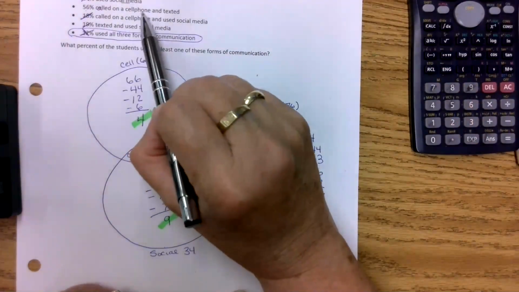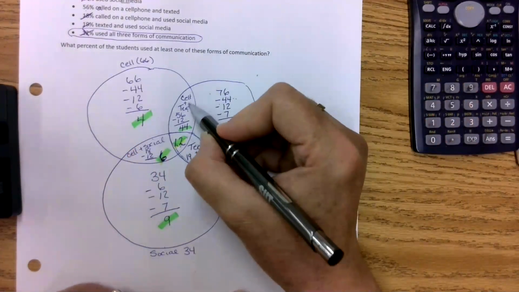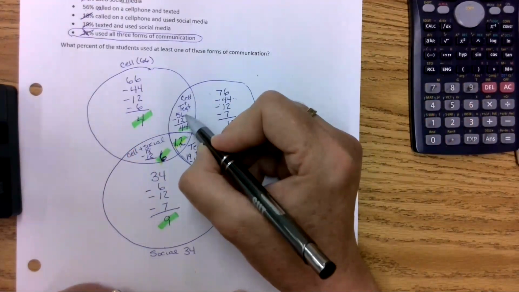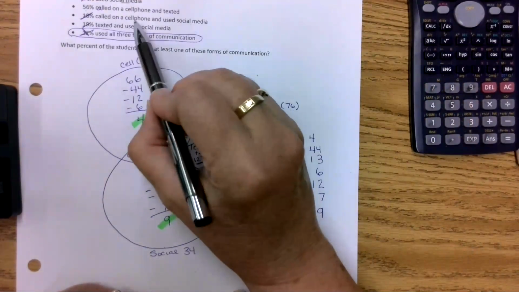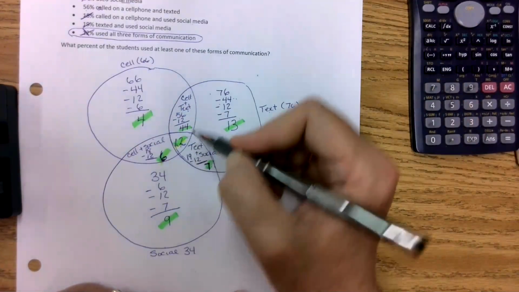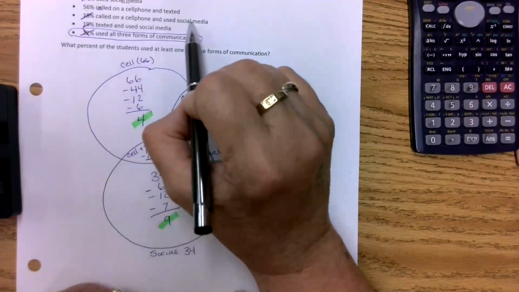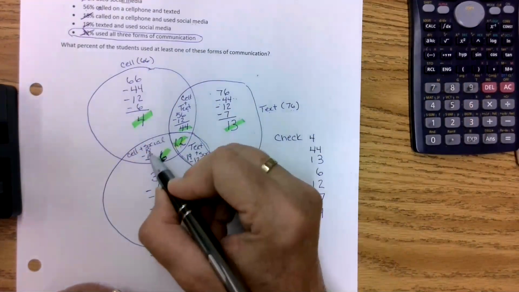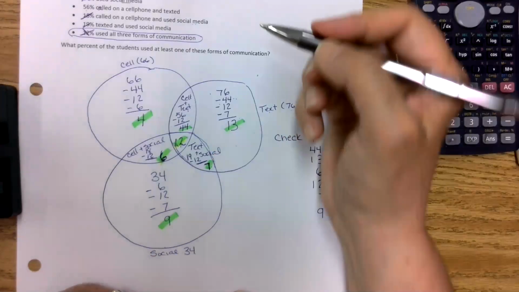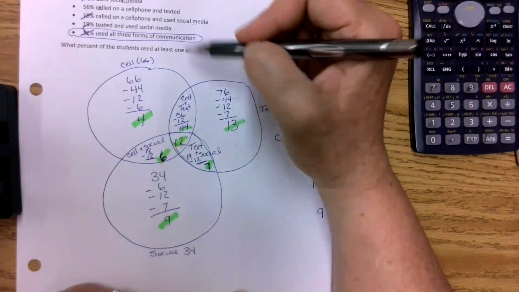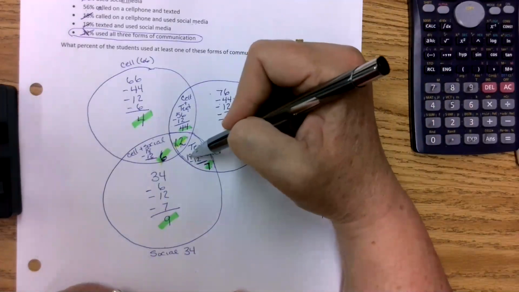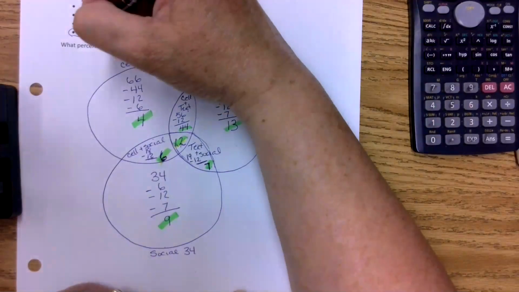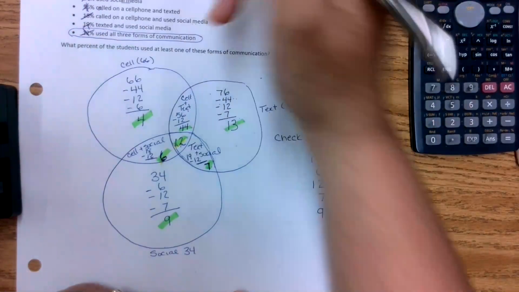Now, cell phone and texting, cell and text is 56, check. Cell and social media is 18, check. And text and social media is 19, check. All right, so all my numbers are in the right spots.